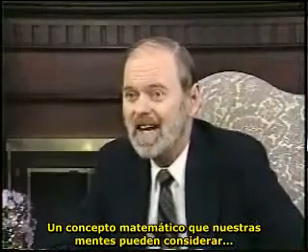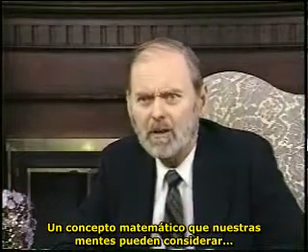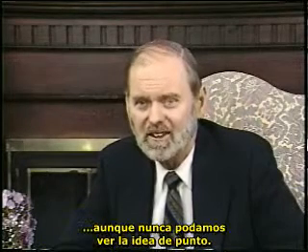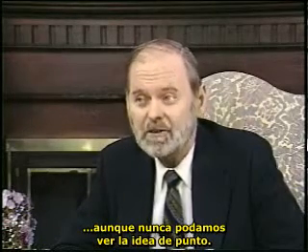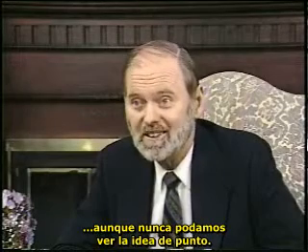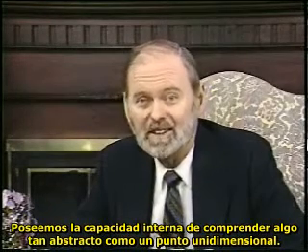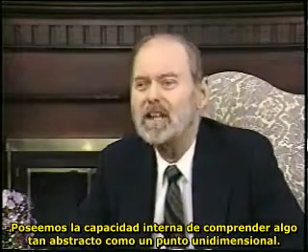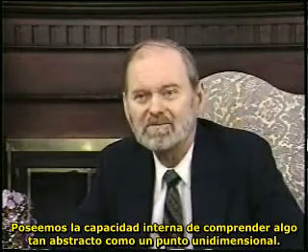It's just a locus, a location, a mathematical concept which our minds can entertain. Please be careful to see this, even though we can never see a point, we have within us the ability to understand something so totally abstract as a point.